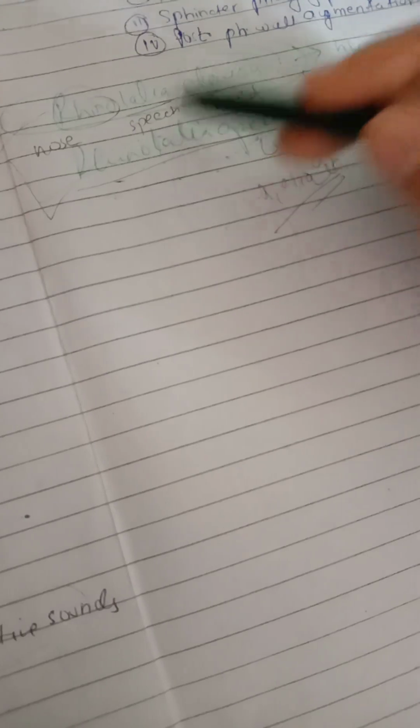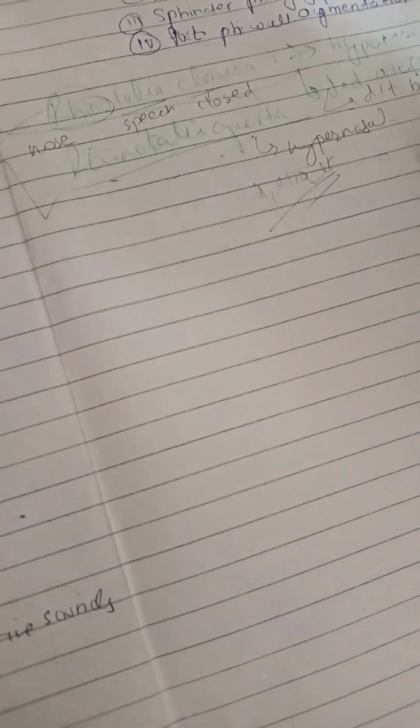The next one is rhinolalia clausa, which means that due to masses or tumors present between the nasopharynx and oropharynx, the gap between them is closed, as a result of which the sounds which require high nasal resonance, like n, m, ng, cannot be vibrated with good nasal resonance, giving rise to hyponasal speech. So these are the two topics.